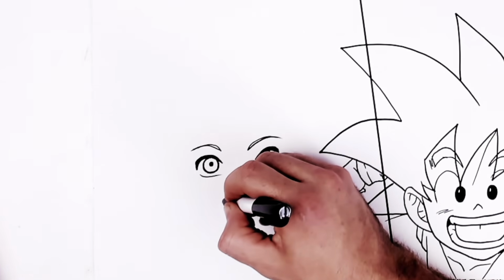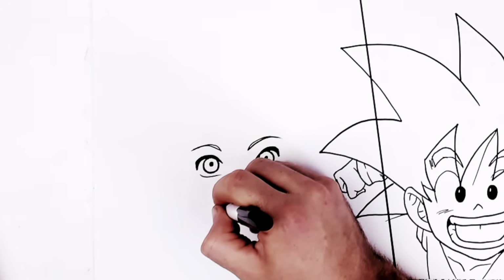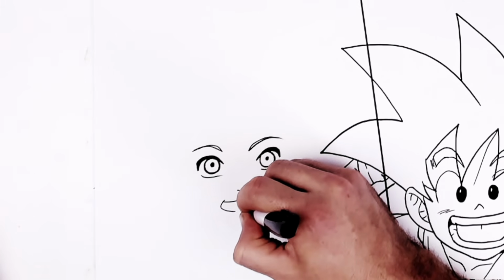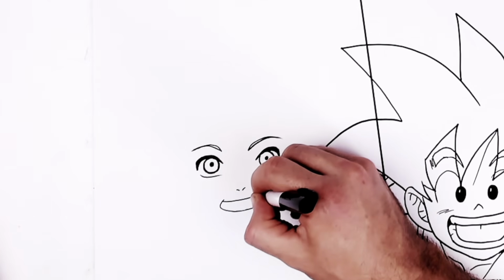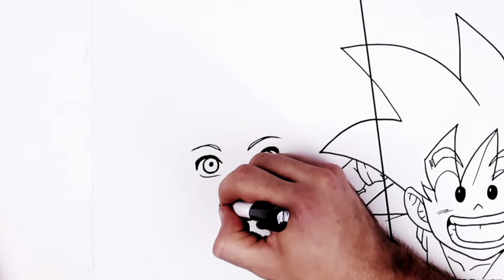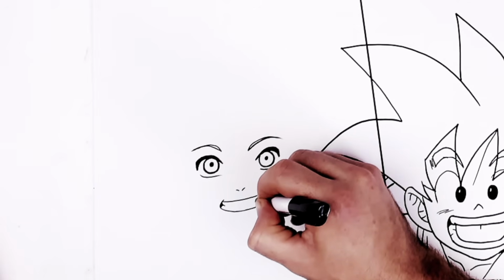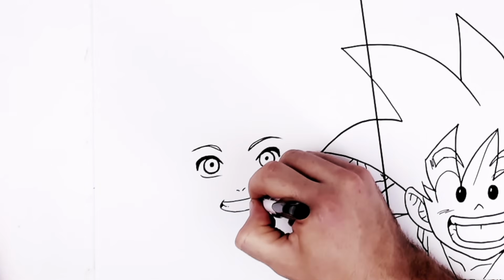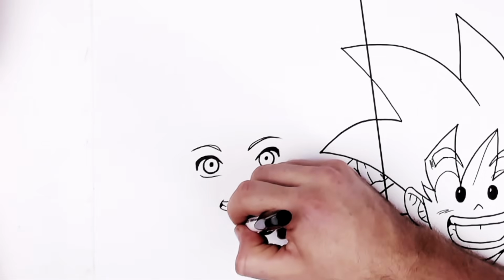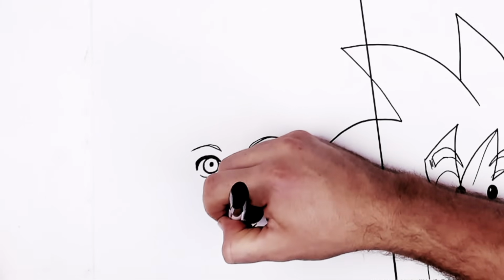And his mouth, big smile. And then just teeth in there. Shadow in the corner. And then his chin, pointy chin here. And then this will go up the side.